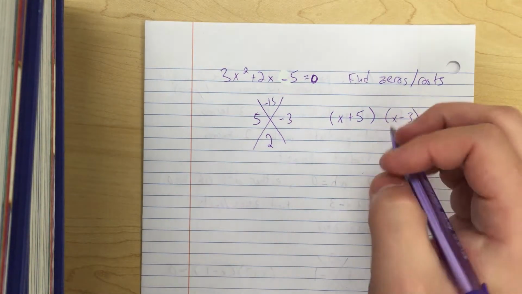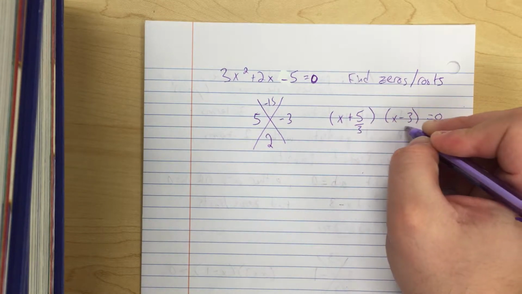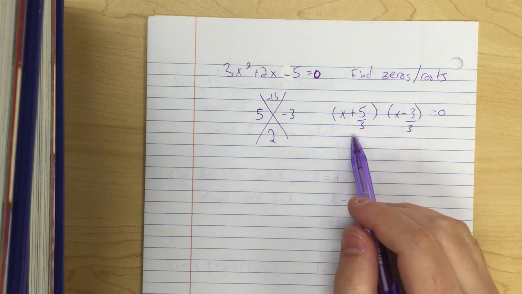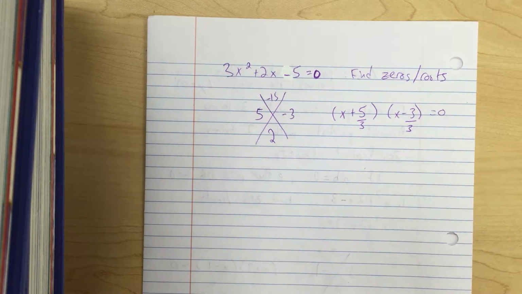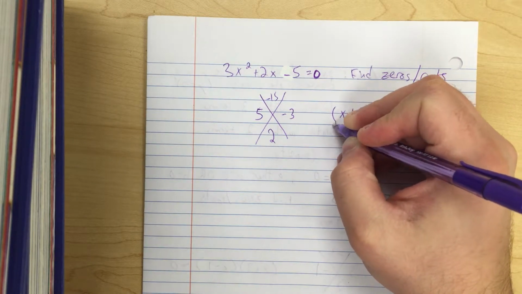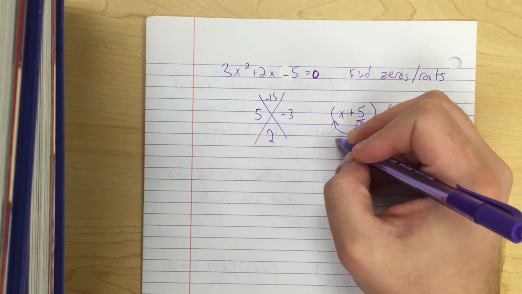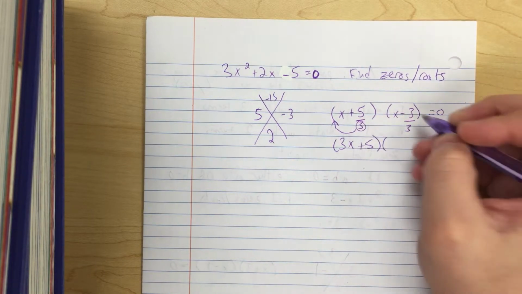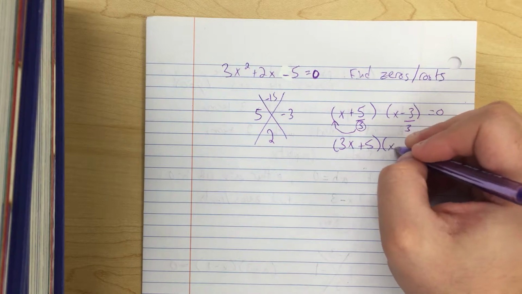But we have another step here where we actually have to divide by that 3. 5/3 doesn't simplify nicely. So what we're actually going to do is take this 3 in the bottom and slide it over to that x. So my new thing here is 3x plus 5. And this 3 over 3 will simplify to just x minus 1.